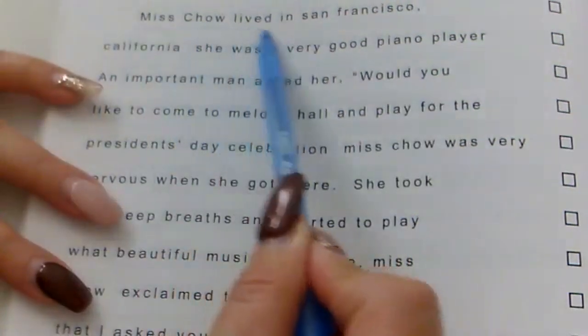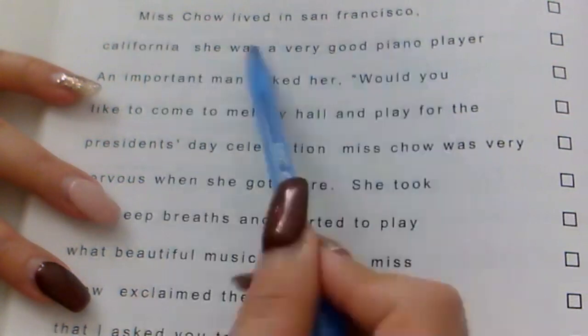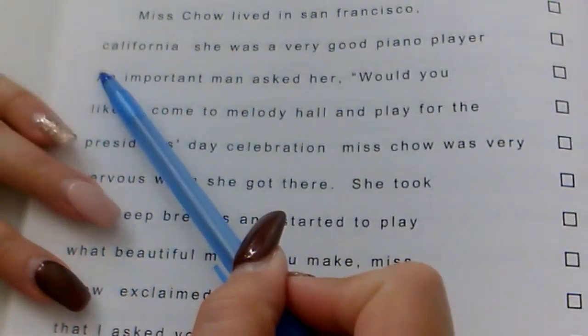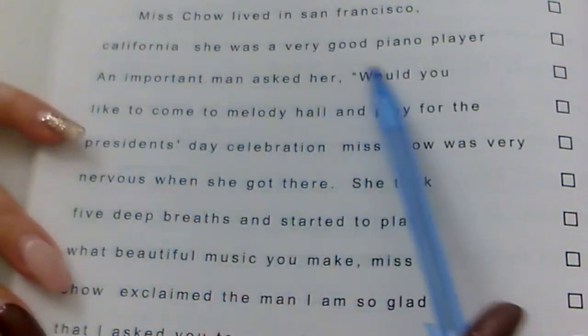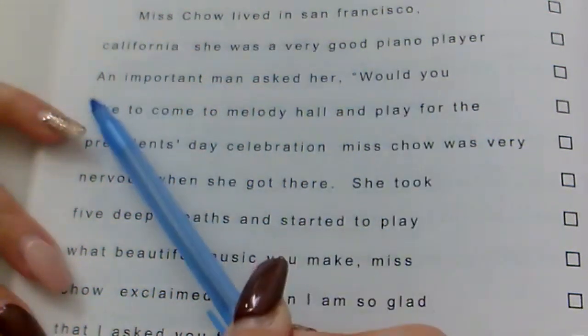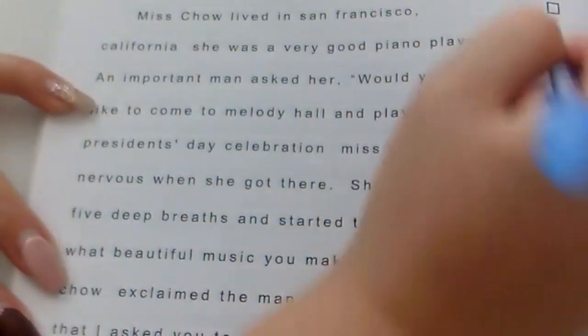Miss Chow lived in San Francisco. Is that one perfect? I can tell you right off the bat that no, it's not, because San Francisco is not capitalized. California, oh, come on, not capitalized either, so that can't be perfect. She was a very good piano player. An important man asked her, "Would you?" Oh, and is capitalized, there's a comma, there are quotation marks. I'm going to say that sentence is perfect.